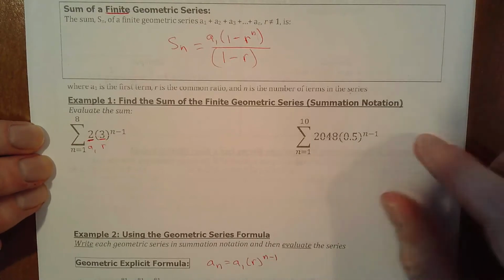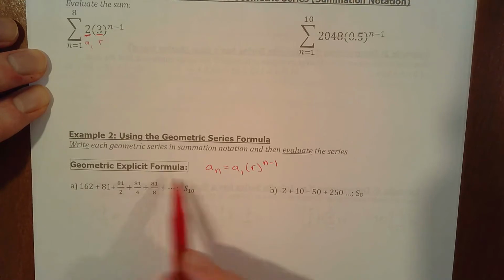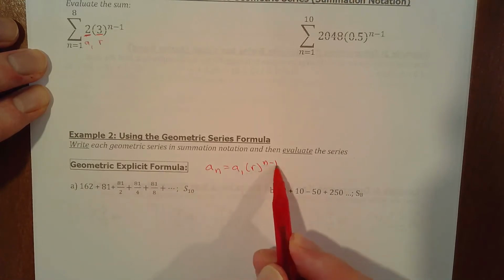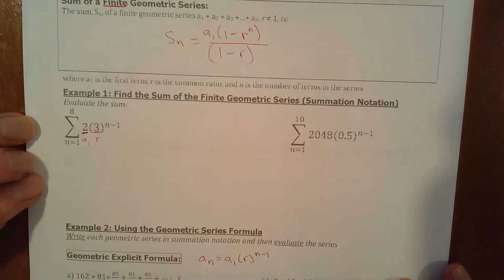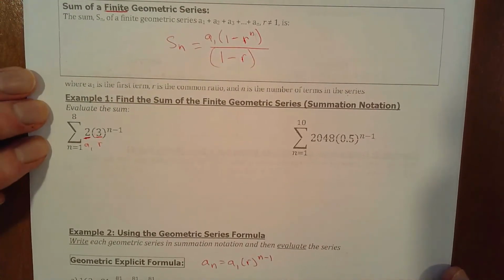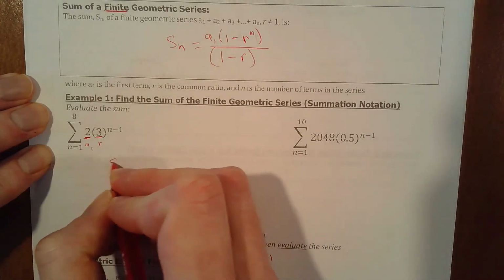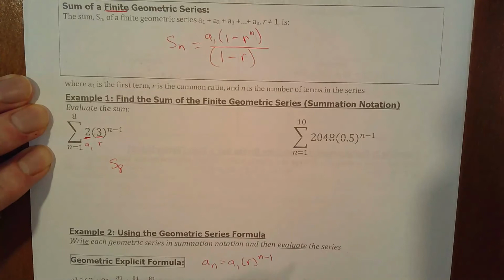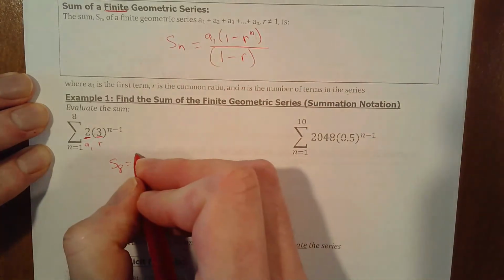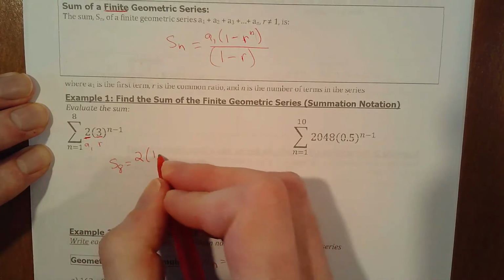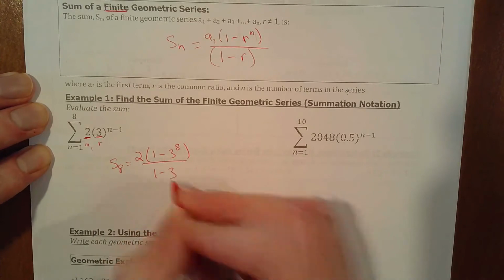The geometric explicit formula is a sub 1 r to the n minus 1. So the sum of the first 8 terms, so n is 8, is going to equal a sub 1, which is 2, times 1 minus 3 to the 8th power, divided by 1 minus 3.